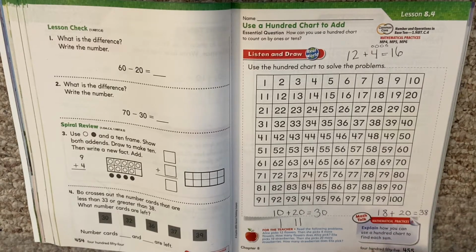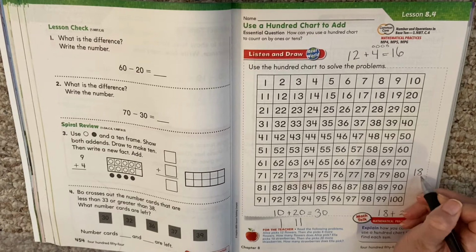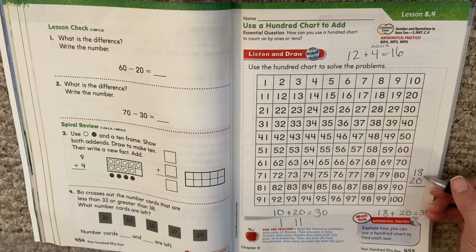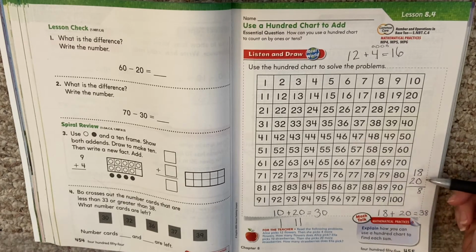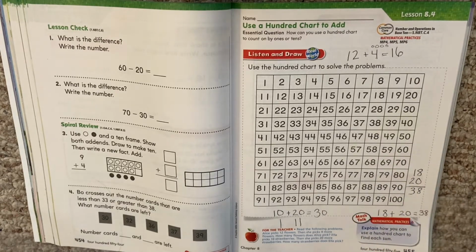Okay. Now, with these, it's a little harder because we haven't learned some of the strategies for this. I also want to show you, if you line those numbers up in order, right, and we add going down, 8 ones plus 0 is 8. 1 ten plus 2 tens. So 2 plus 1 is 3. 38. We get the same answer.